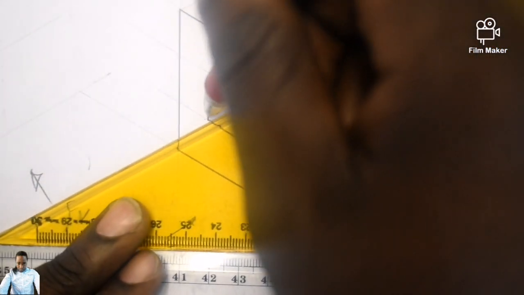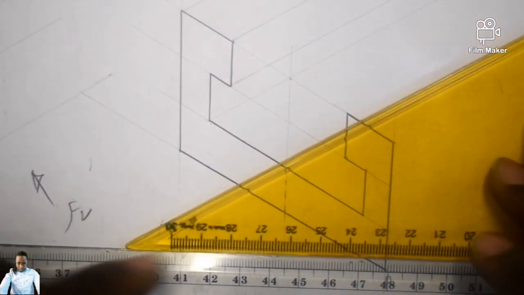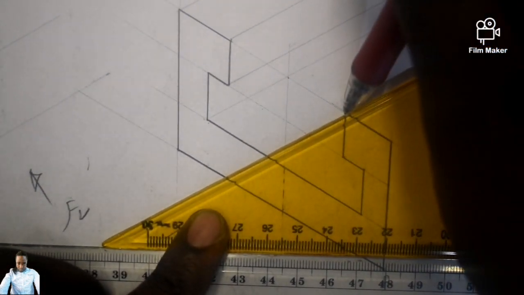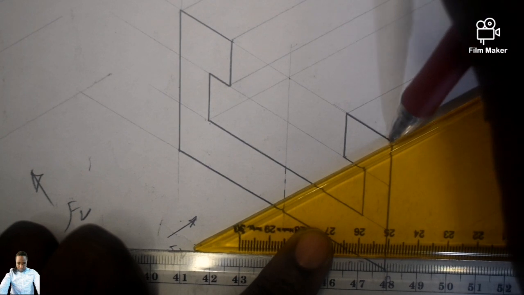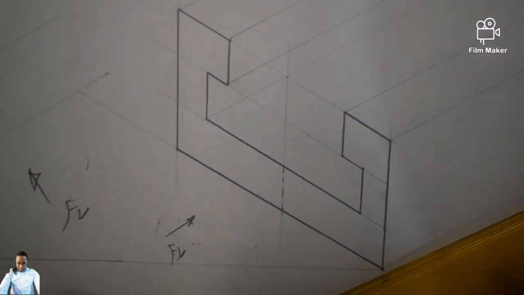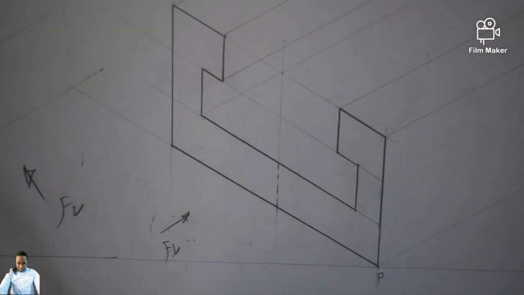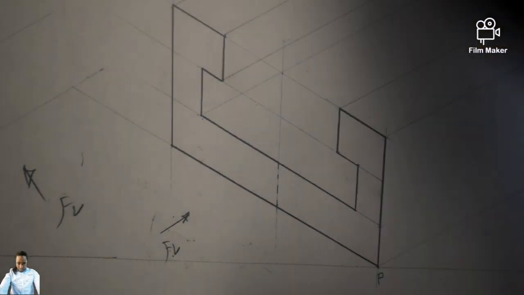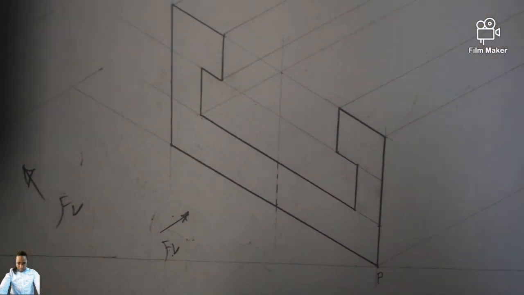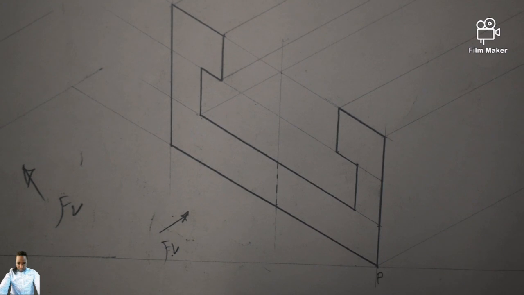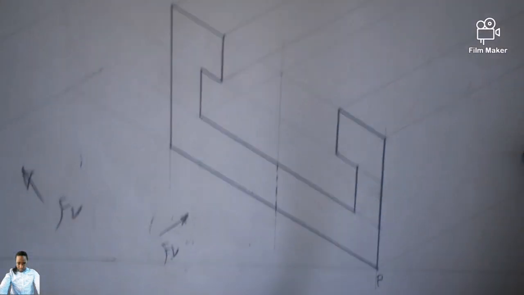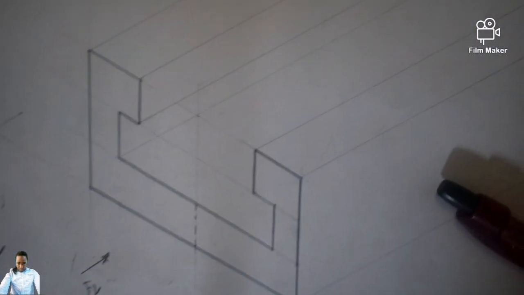Even this one must go. All of them. This one must go. This one must go. This one is already there. So now once you've taken your lines like this, we are now going to consider the left view or the right view.